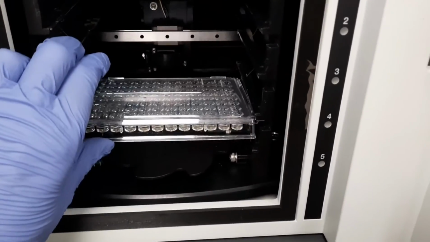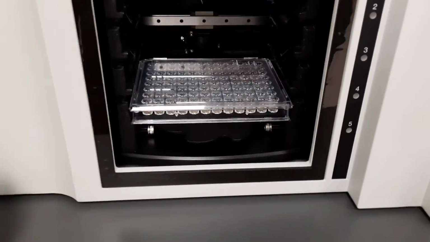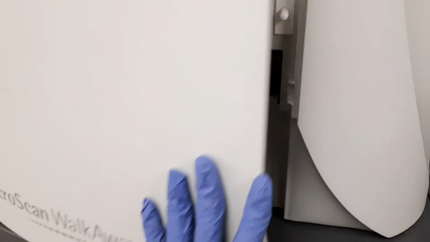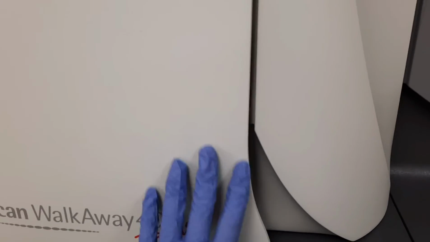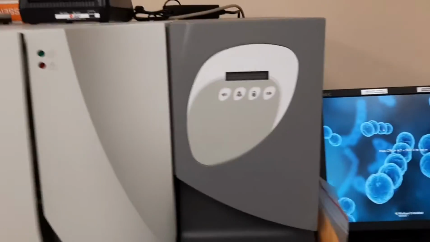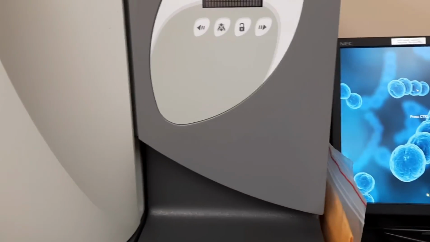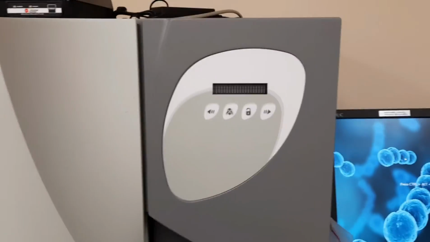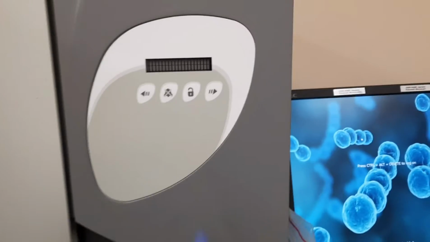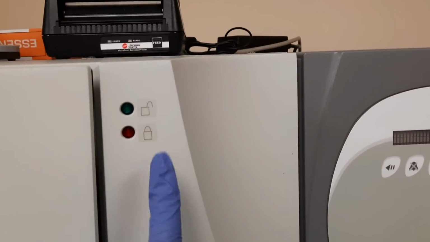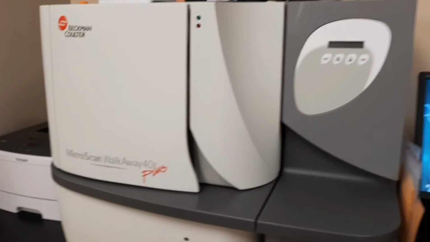I always wiggle it a little bit to make sure that it is in its place before I close it. Don't forget to lock it before you walk away, or it will alarm. Just hit the lock button again and the light will change from green to red.